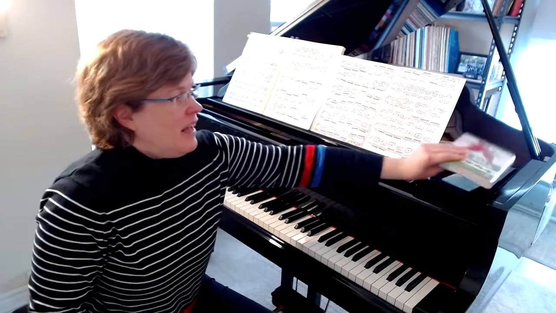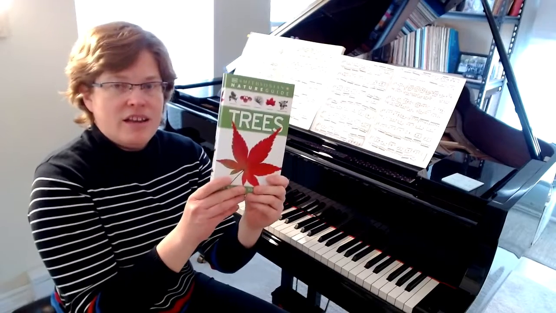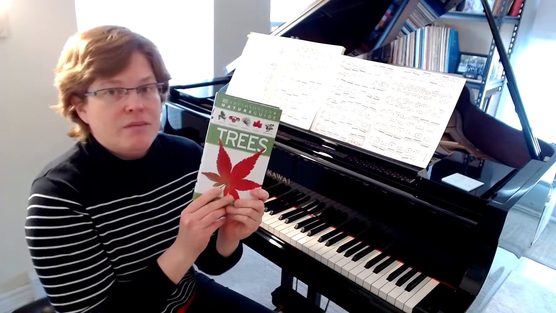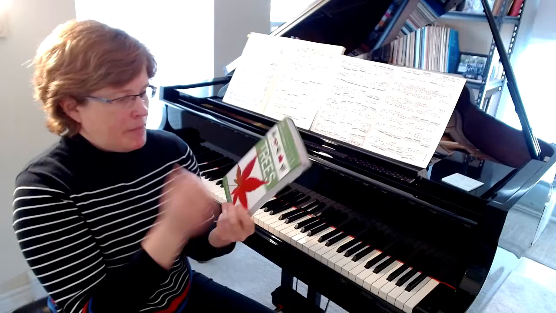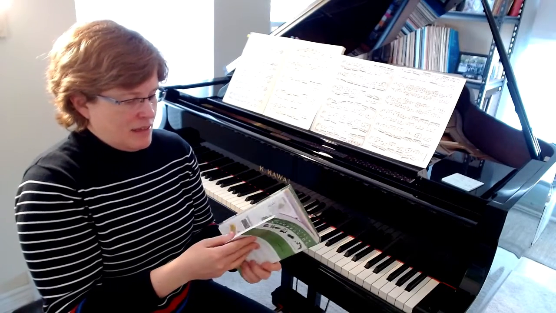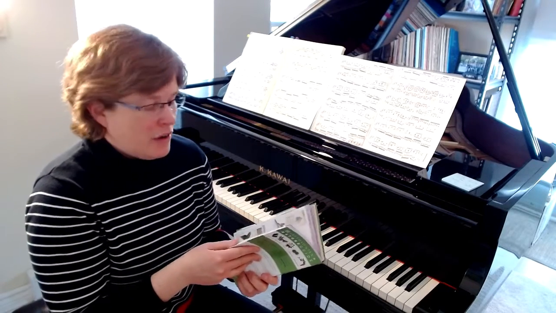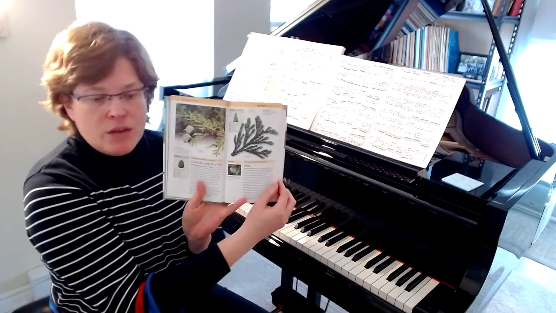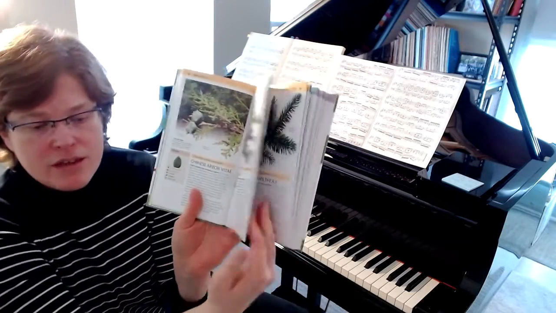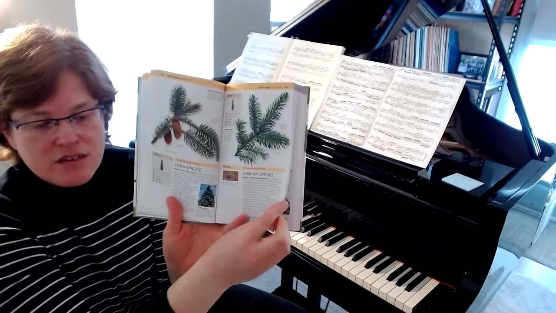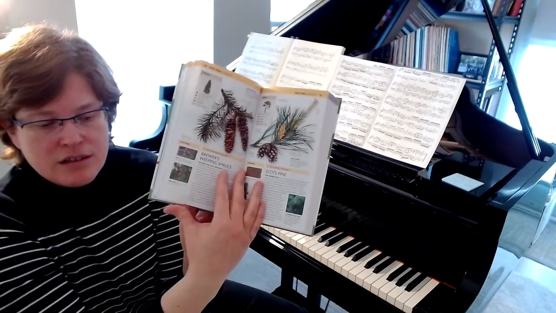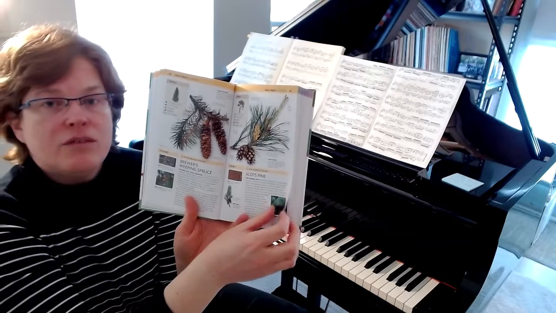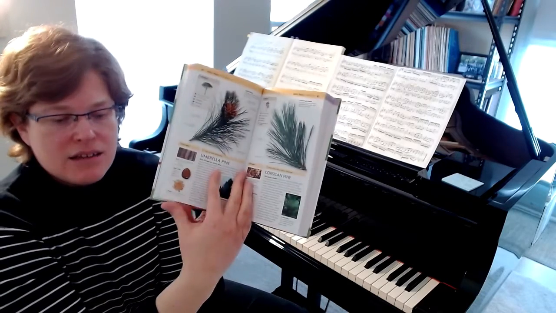Speaking of books, I also wanted to show this one that I got the other day. I had some gift cards for the bookstore and took a wander and found this lovely book on trees, which is full of images of different trees and the leaves and statistics on the kind of flowers and their height and the seeds.